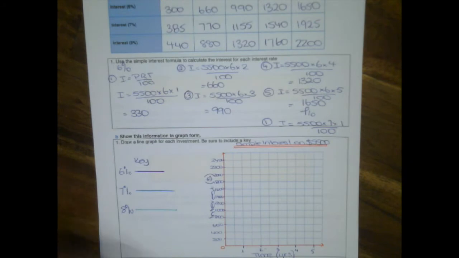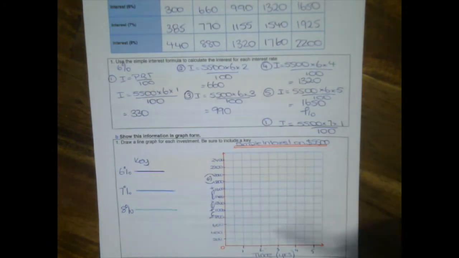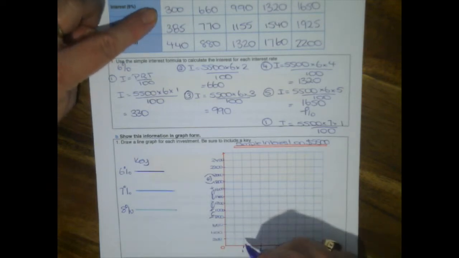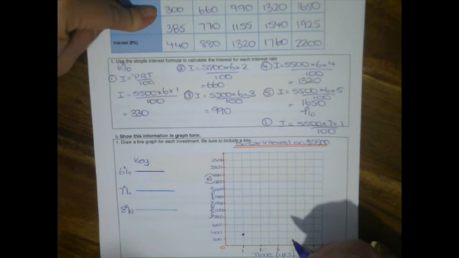Now that I've drawn the basis for my graph, you'll notice at the side here that I've done 6%, 7%, 8%, purple, blue and green. I'm going to use those coloured pens to start plotting my figures. So for 6% for the first year, Sarah was going to earn $300.